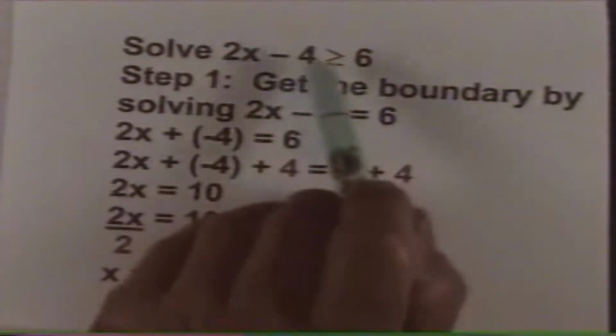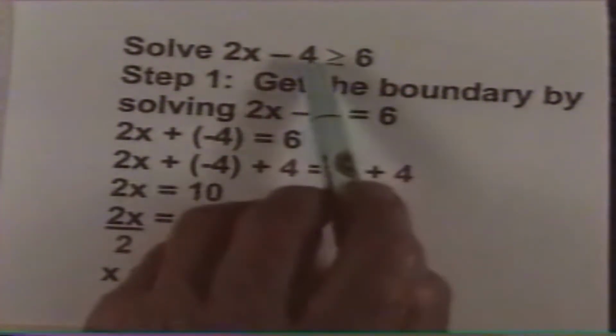Step 2 says to place the boundary on the number line using a solid dot to show inclusion, an open dot to show exclusion. Well, notice that we will use inclusion this time because I include my boundary. The little equal says include the boundary. So let's place 5 on the number line using a solid dot.